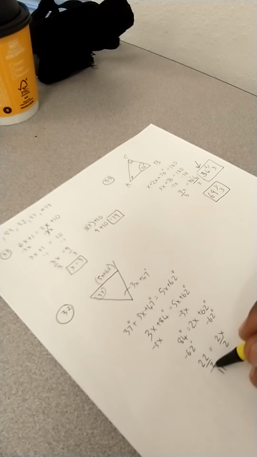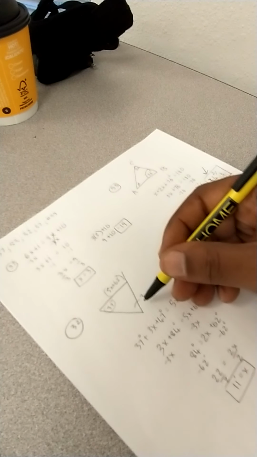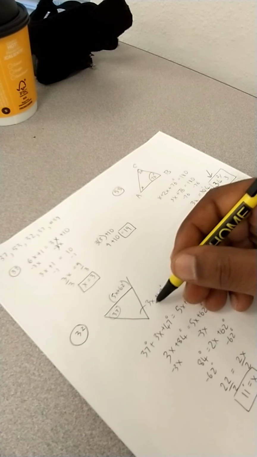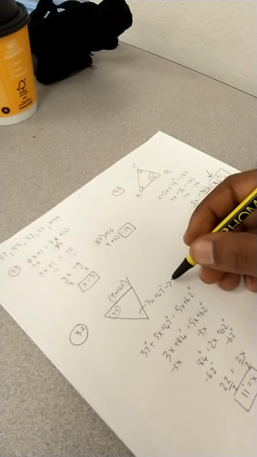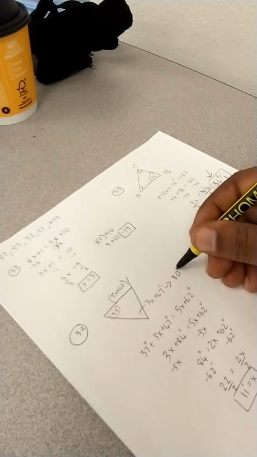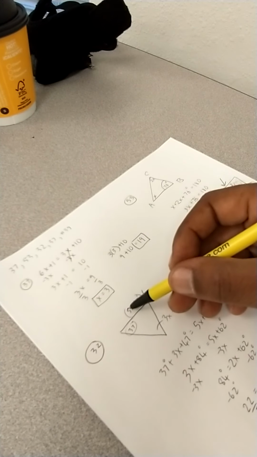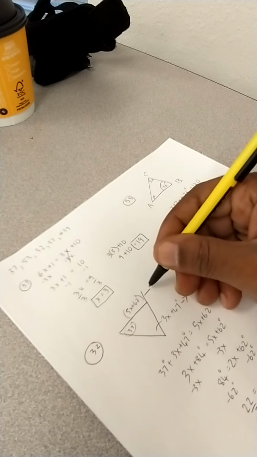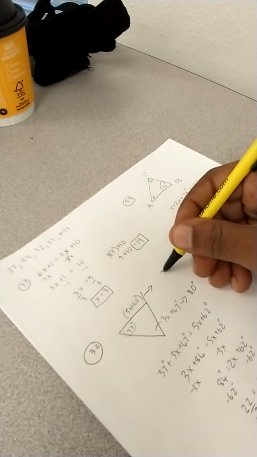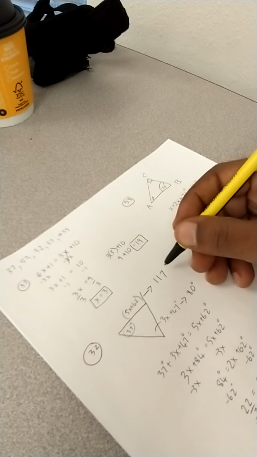They ask us to find x. That is a partial answer; the measure of each angle is also needed. Well, this angle has to be determined. 3 times 11 is 33. 33 plus 47 is 80 degrees. You could add these together and subtract from 180, or I can say 5 times 11 is 55. 55 plus 62 is 117.